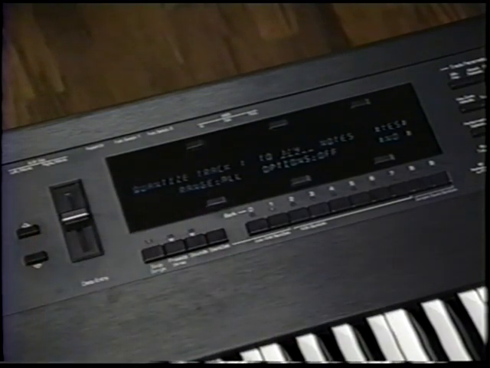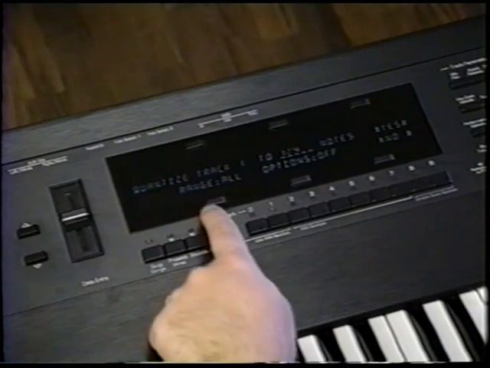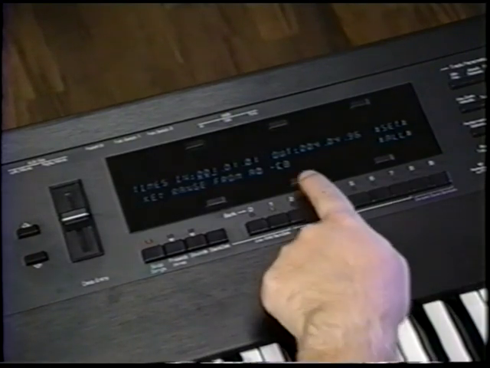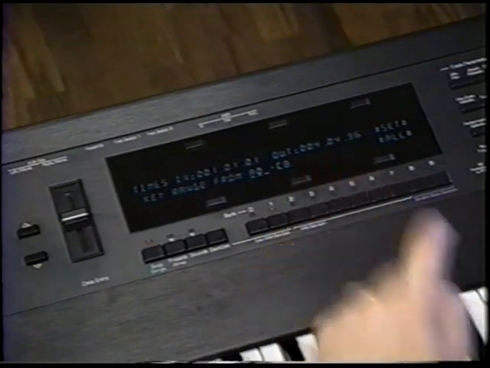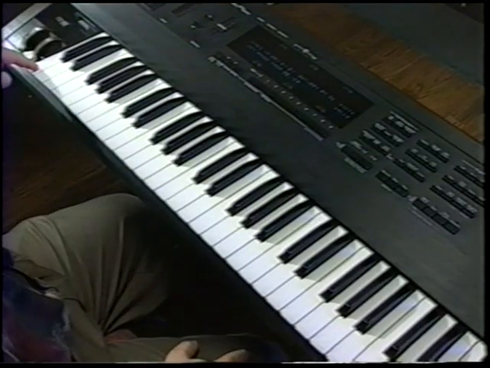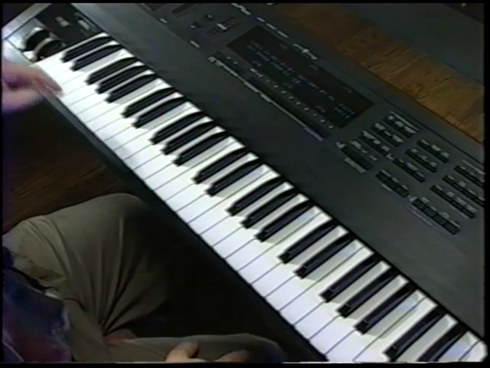Press the soft button below Range Equals All. You'll be presented with the Set Range page. Press the soft button in the center of the lower row to select A0, the low key. Play the bass drum on the keyboard. This will set this as the lowest note in the edit range.